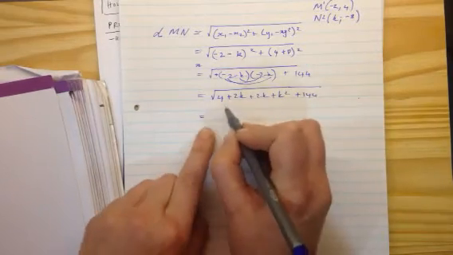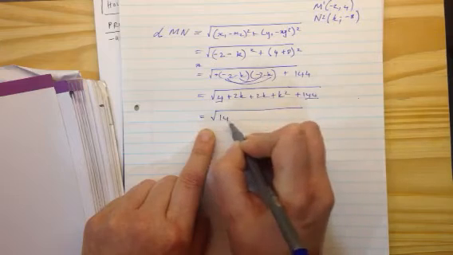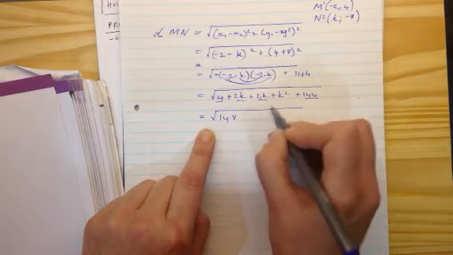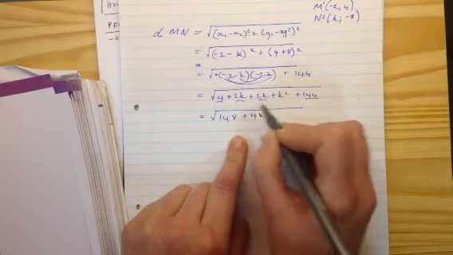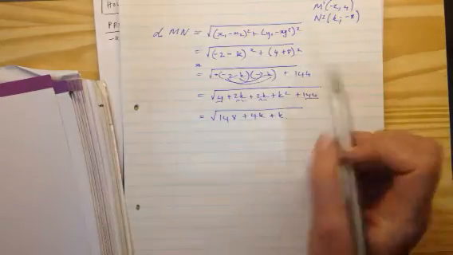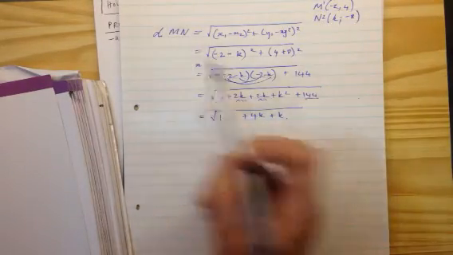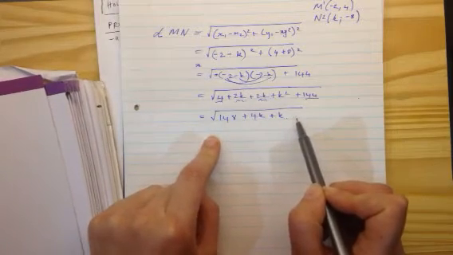We can collect like terms. 148. My k's by themselves is going to be plus 4k and k squared. So that is my distance from M to N. I still don't know what k is. This is as far as I can go from here.